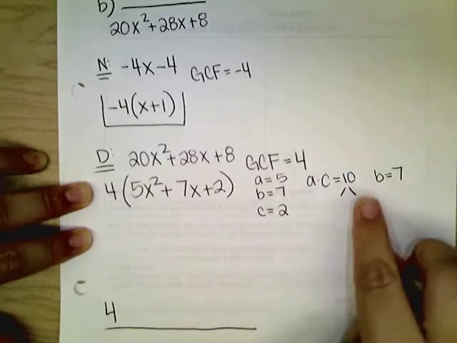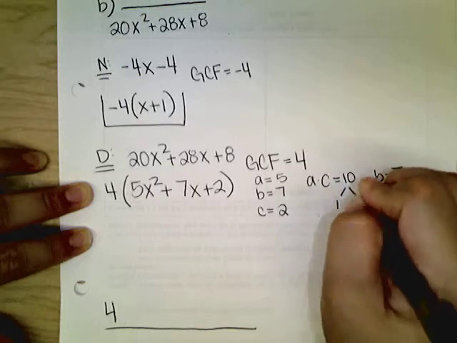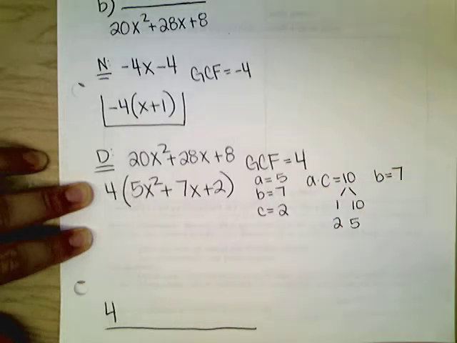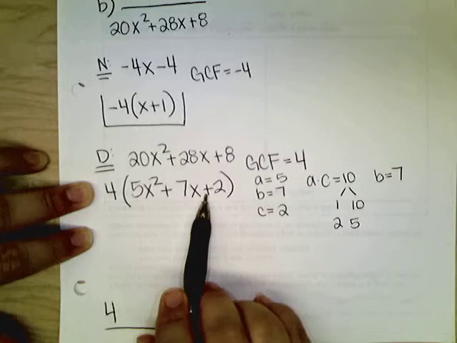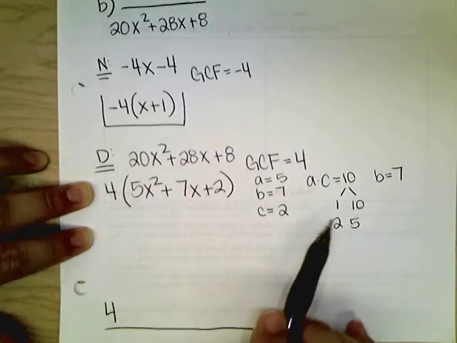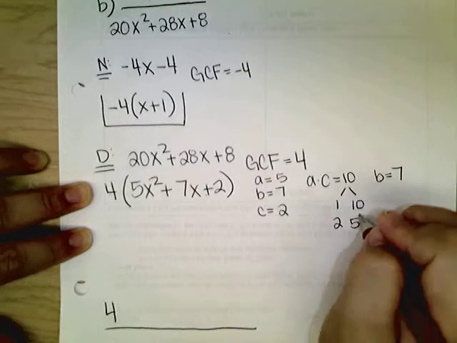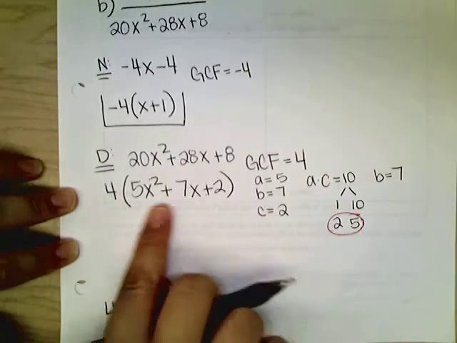So we're looking for factors of 10 that add up to become 7: 1 and 10, 2 and 5. Our signs are going to be the same, and they're both going to be positive. Which one adds up to become 7? The 2 and 5. And that's how we expand our trinomial.